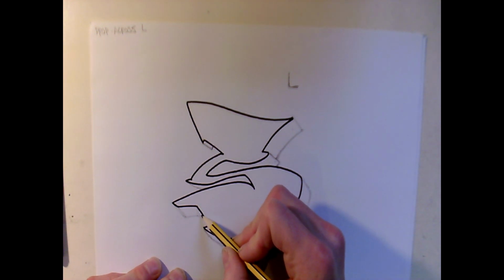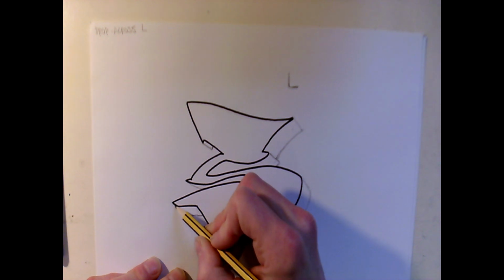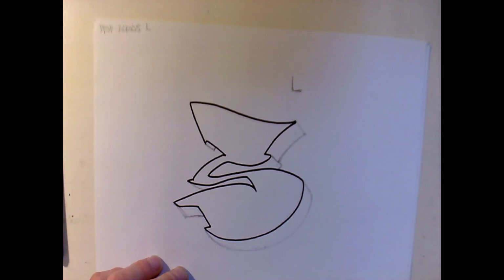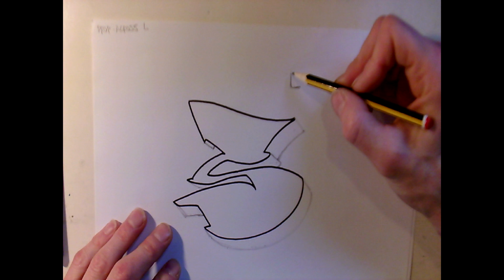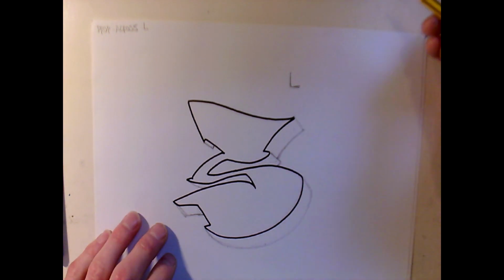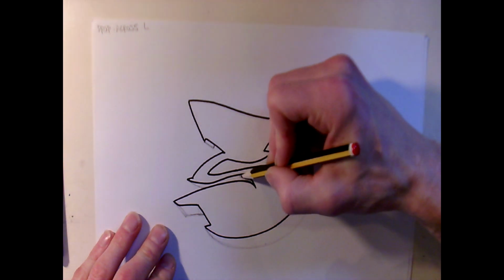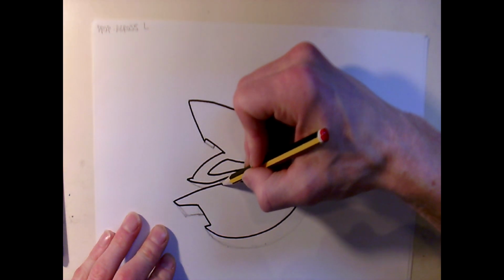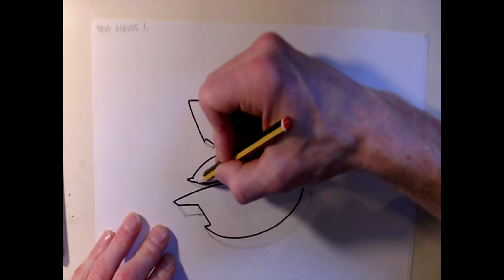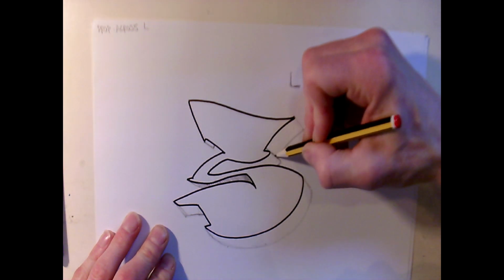Down and across, so that'd be hidden, that's cool. That would just disappear behind that. And that's almost like your bracket 3D, we'll call that. Again, just quickly give it some tone so you can see what's going on.